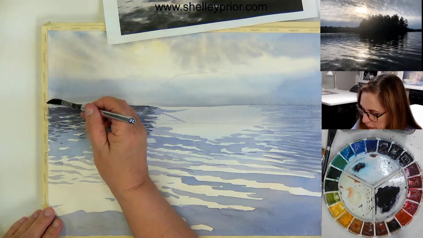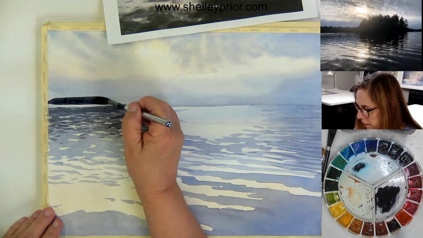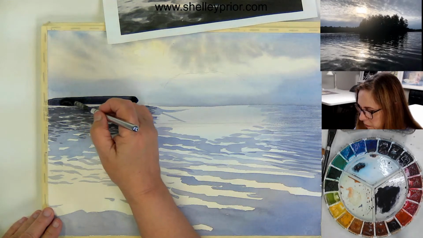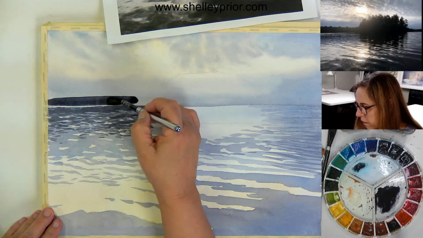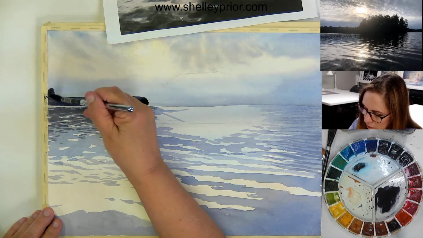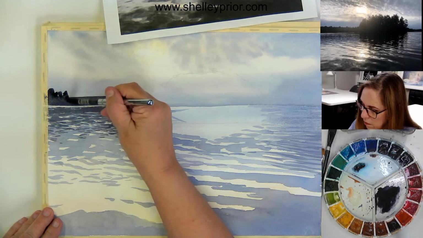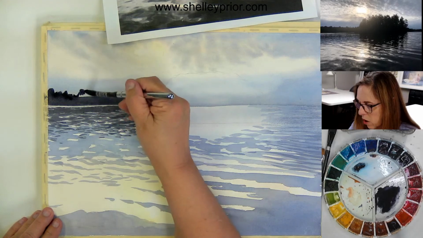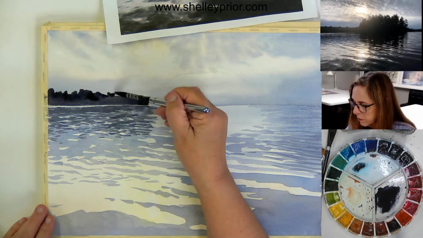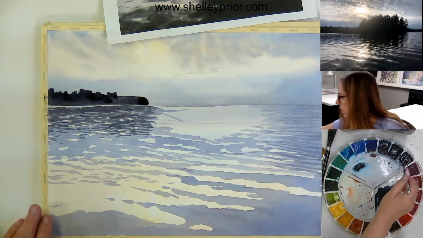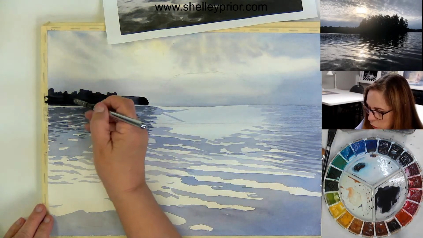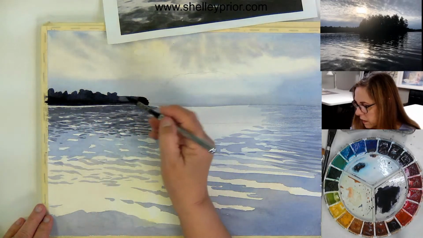So I'm going to come along here, and there's that little gap I have to leave on the island, right? I have to leave that little sliver of light along the land there, and just get my tops of my trees, resembling something like what I have in my photo. They're pretty much solid. We don't really see any detail in this because it's so far away and the light's behind it. We really don't see any detail in these trees.